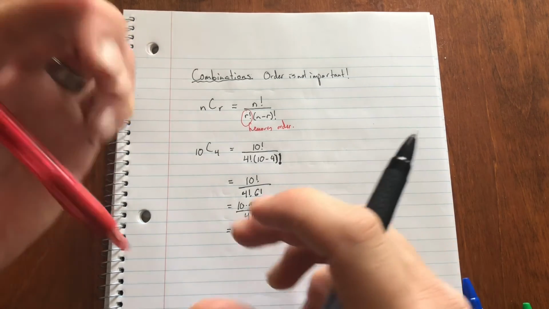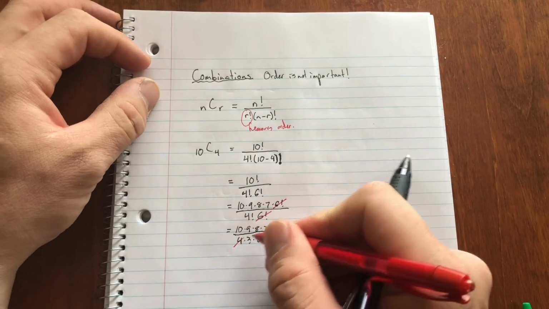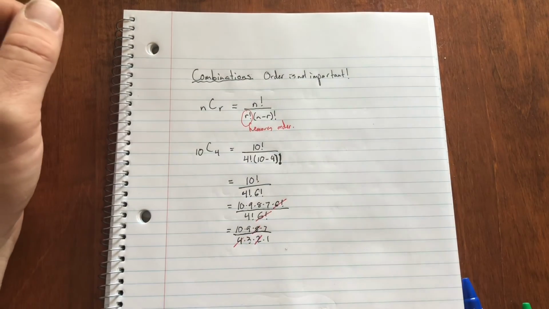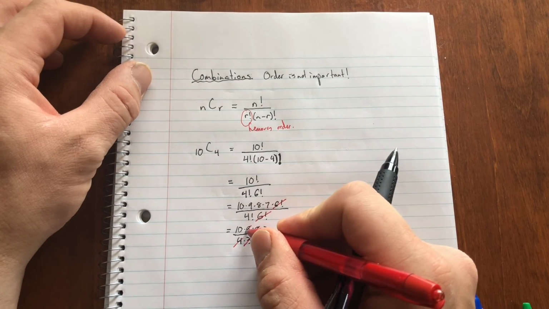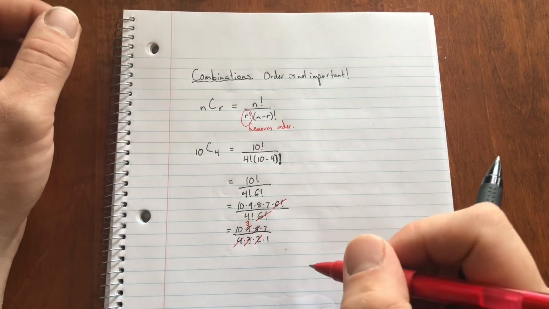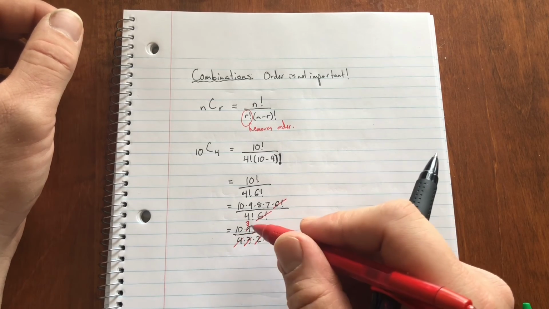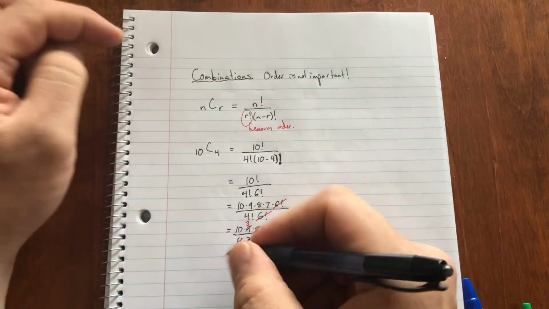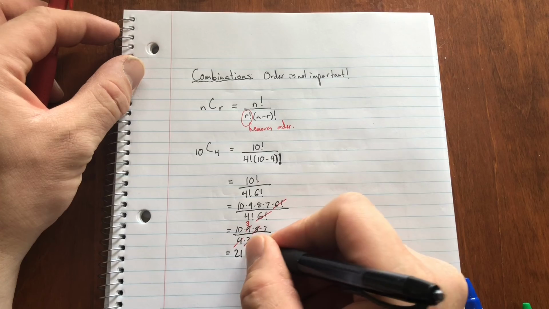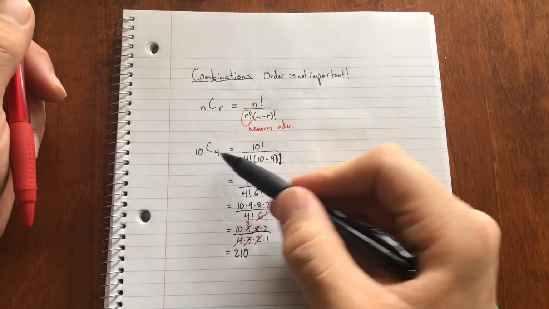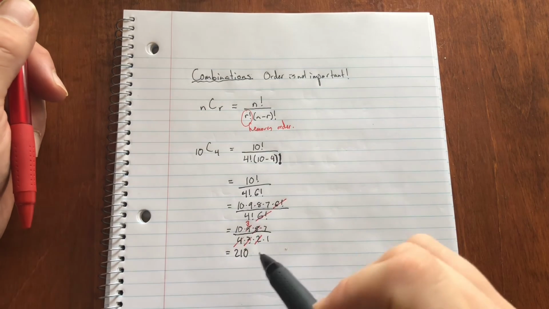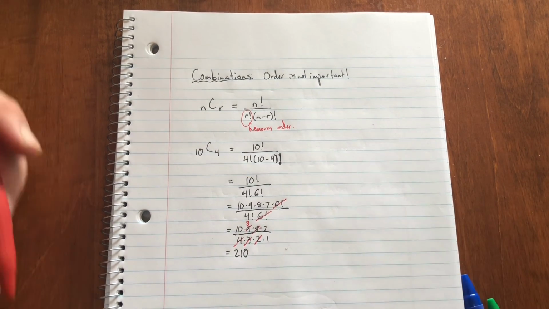Now 4 times 2 is 8, so I can cancel those out. And 3 goes into 9 3 times. So I now have 10 times 3 times 7. That's an easy thing to calculate. That's 210. So how many different ways can I pick 4 things from a group of 10? Well, I can do that 210 different ways.